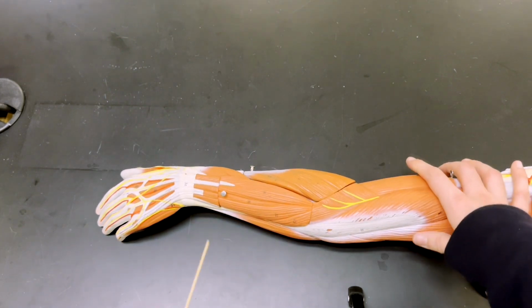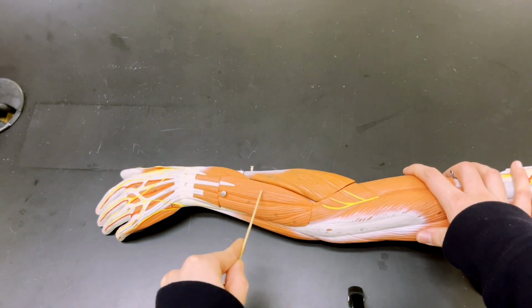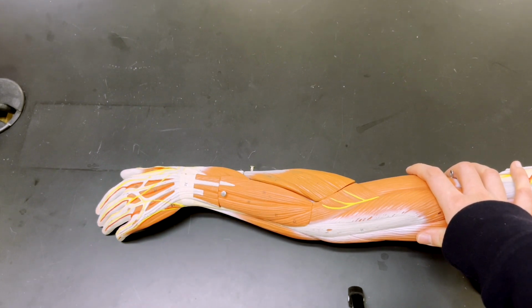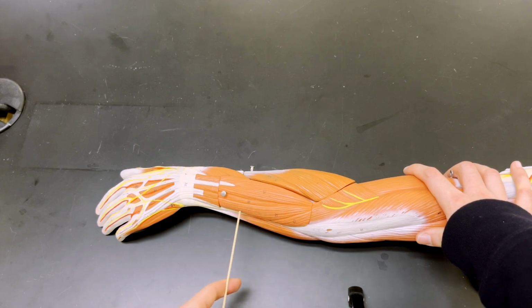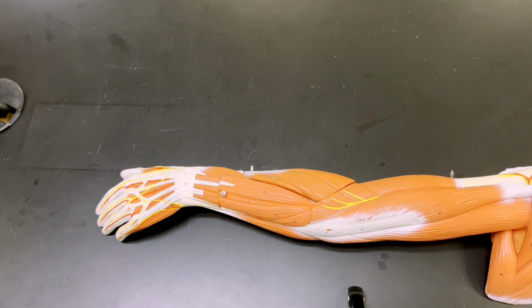Next, we're going to look at our extensor digitorum, which is going to be this muscle right here. Its function is to extend the wrist and the digits. And finally, we're going to look right here, and this is going to be our extensor carpi ulnaris, and its function is again to extend the wrist.